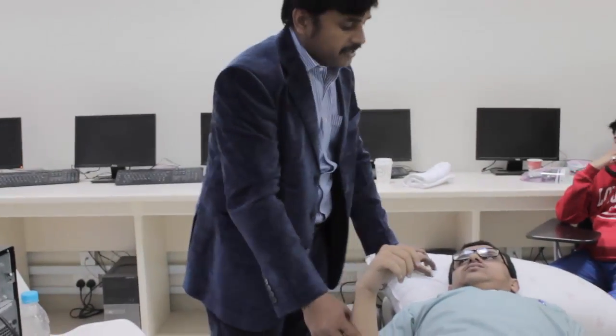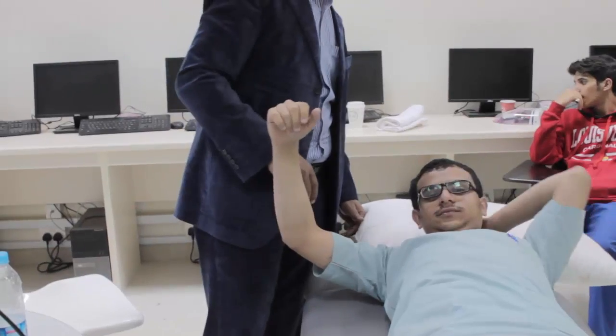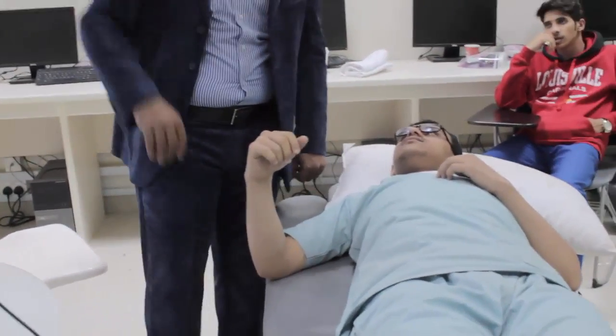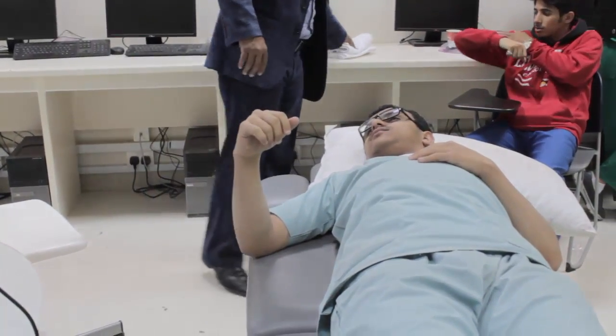Horizontal abduction. Now, how to improve the horizontal abduction? What muscle do you have to stretch? If I want to improve the horizontal abduction, how to stretch? What muscle to be stretched? Biceps. No.